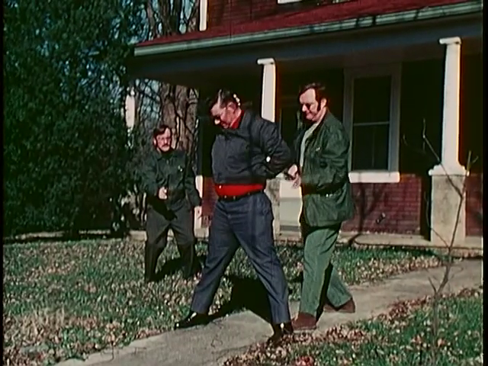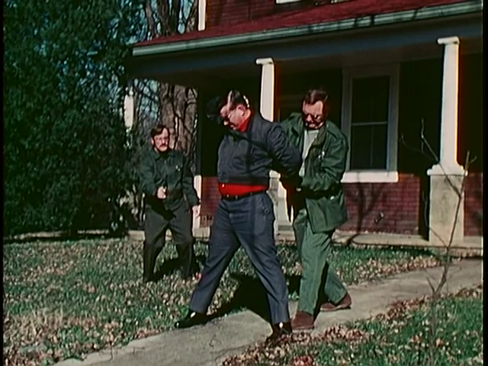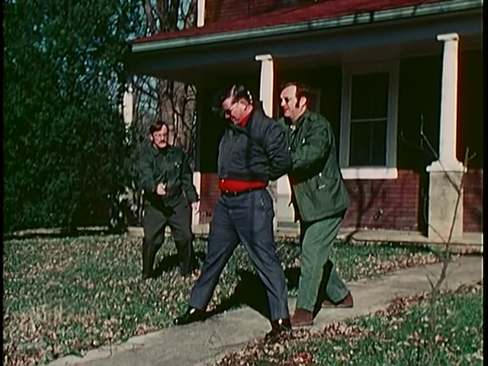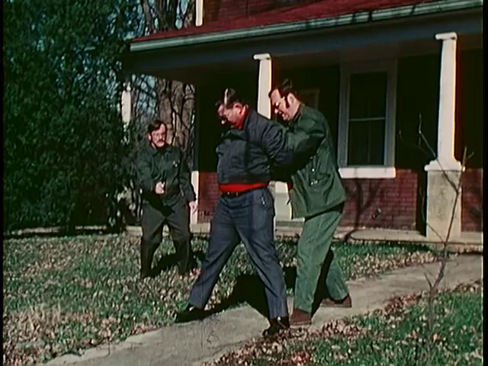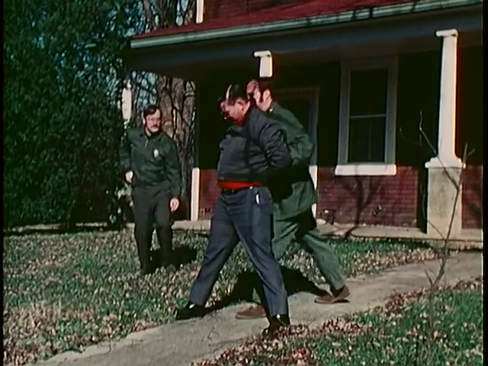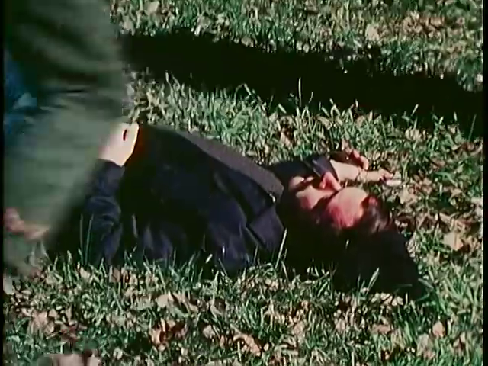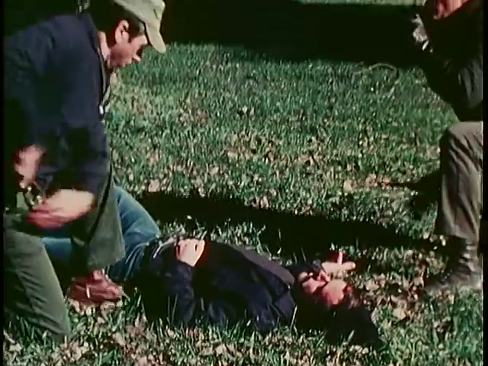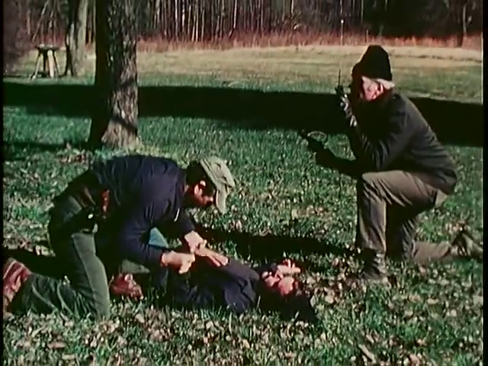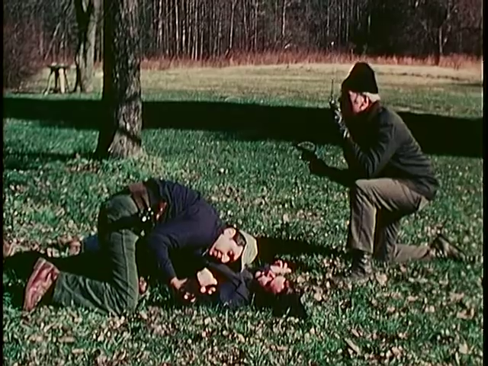Remember, any raid is one of the most important and dangerous parts of your investigation. Study the proper raid procedures. Practice them until they become second nature to you. Your life may well depend on it.